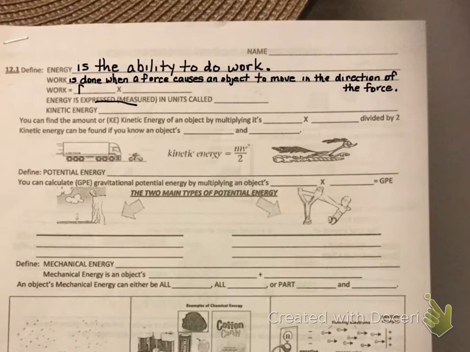So work doesn't just have to be something with a bad meaning to it. Work is simply walking back and forth between classes. And work equals force times distance. Energy is expressed or measured in units called joules. This was named after James Prescott Joule.